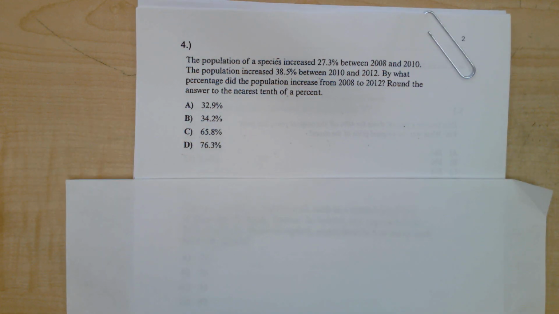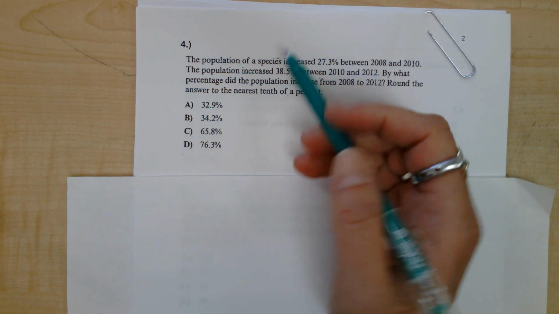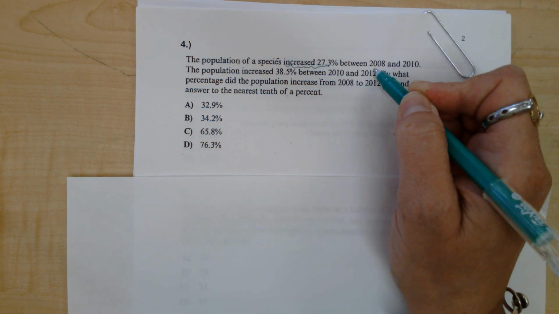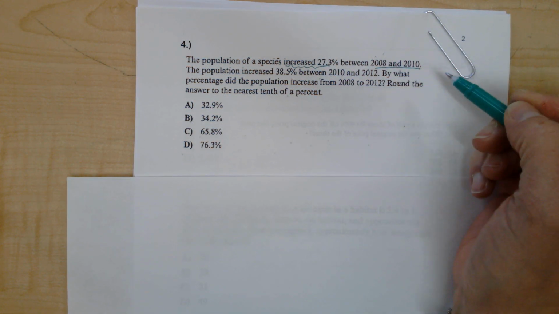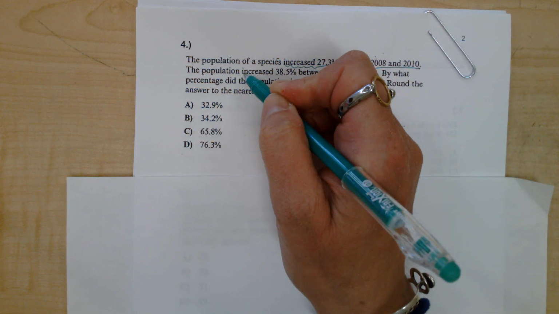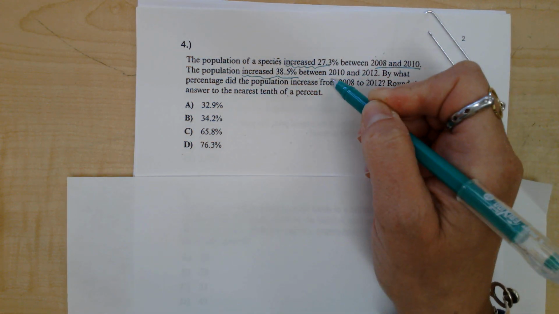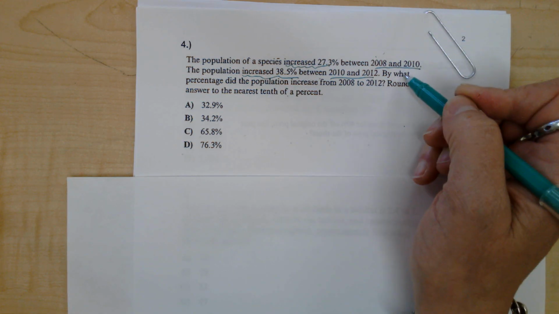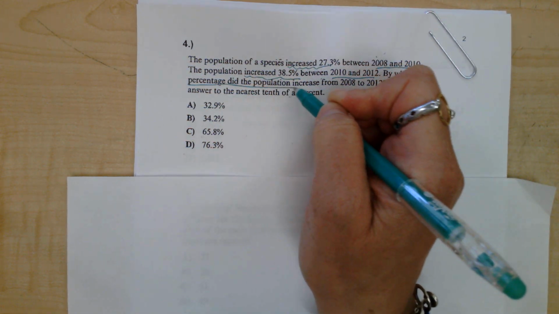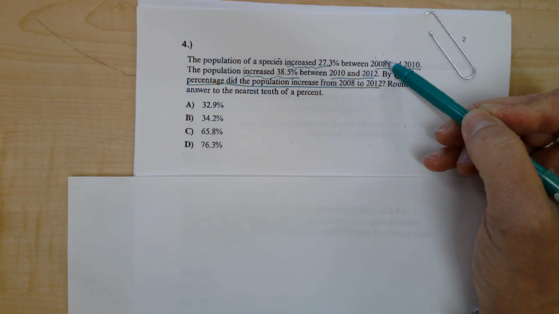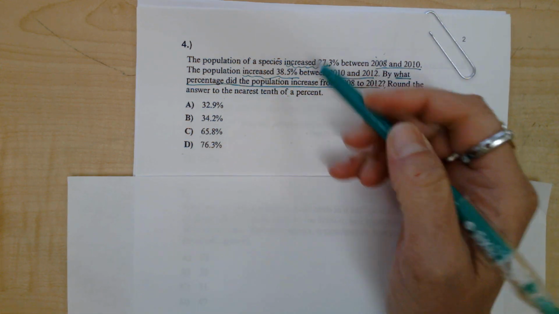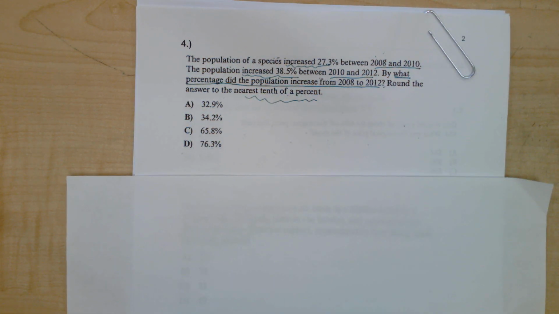Let's read it again, so this is a second read. All right, so the population of species increased 27.3% between these 2 years. So over the 2 years, it went up 27. Then the population increased again between another 2 years, 2010 and 2012. We want to know what percentage did it increase from the start, 2008, all the way to 2012. Round the answer to the nearest tenth of a percent.